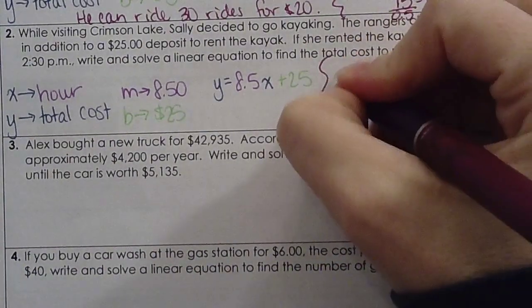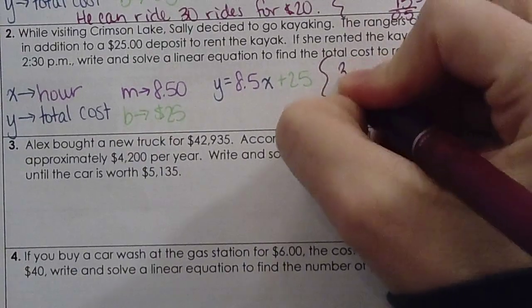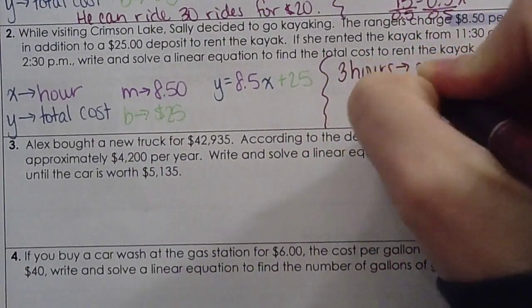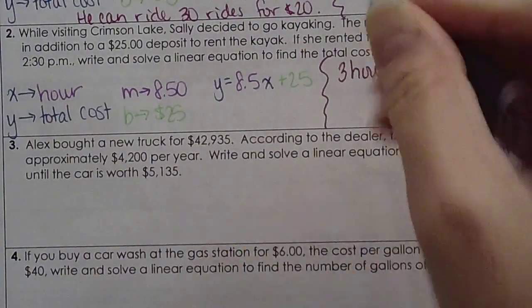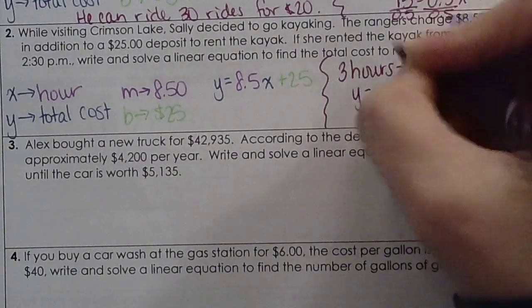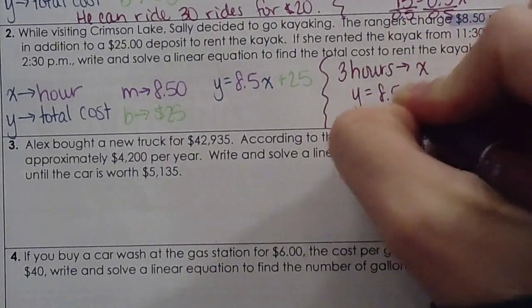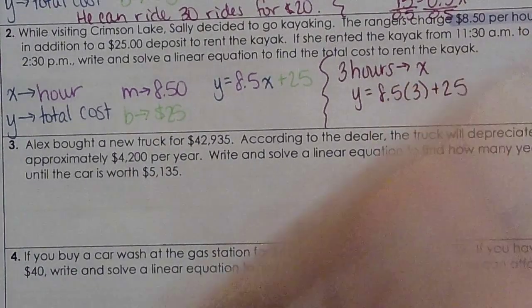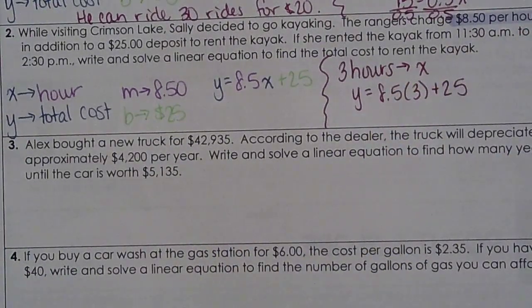So we're going to say that 3 hours, which is my X value, and we want to know how much it costs. So I'm looking to solve for Y this time. Y equals 8.5 times 3 plus $25. Go ahead and solve that, please.